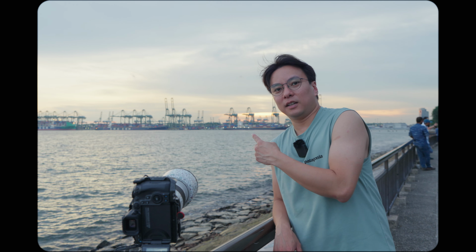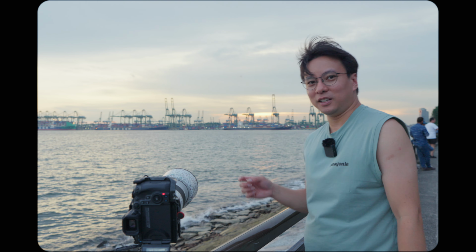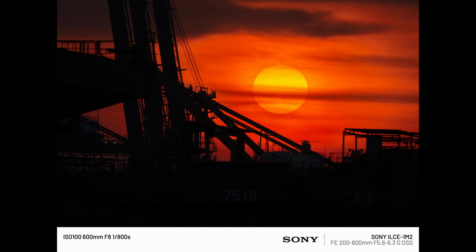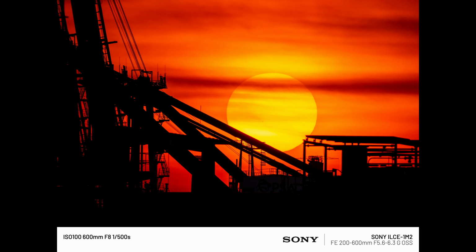Okay, so it looks like nothing. There's no sunset yet, but actually the sun will be very small, and only with a super telephoto can you capture a very nice sunset, a very nice round sun, even though it looks like crap.